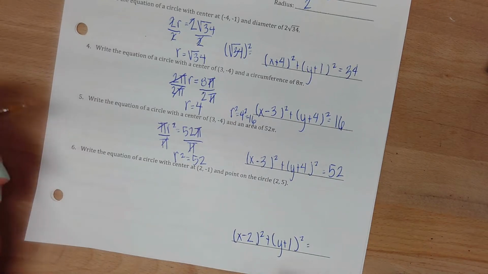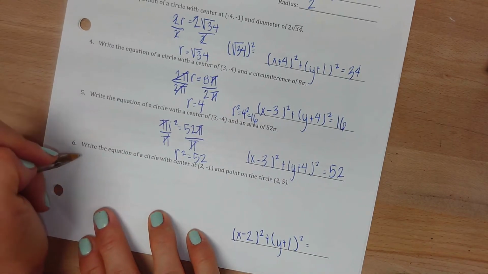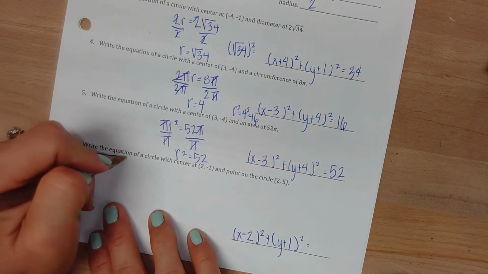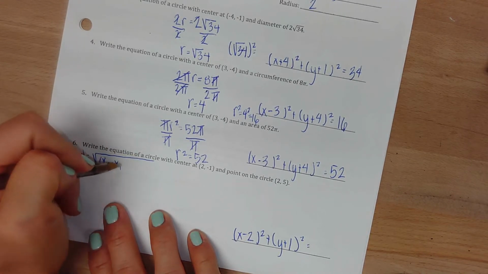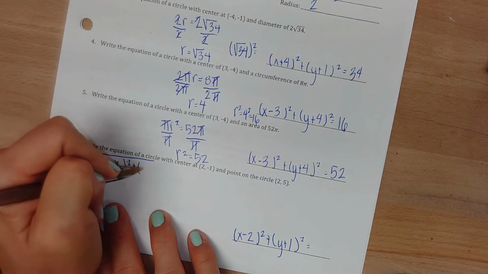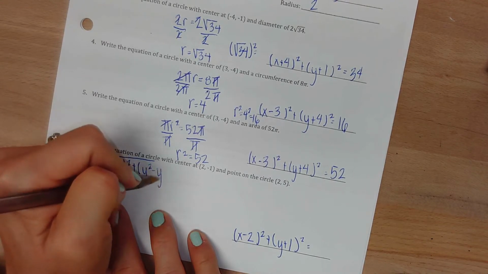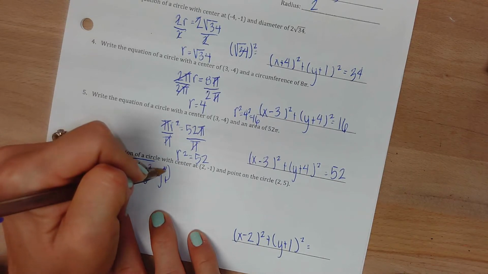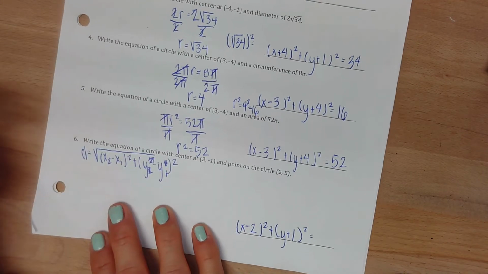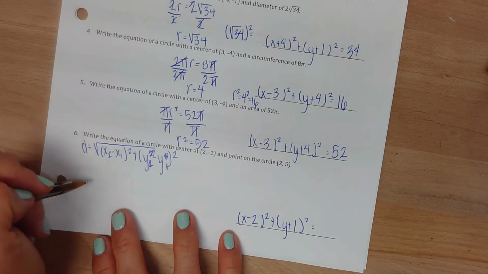But I'm going to need to use the distance formula. And remember, the distance formula is equal to the square root of (x2 minus x1) squared plus (y2 minus y1) squared. So let's go ahead and figure that in.